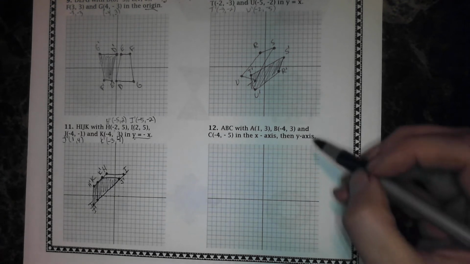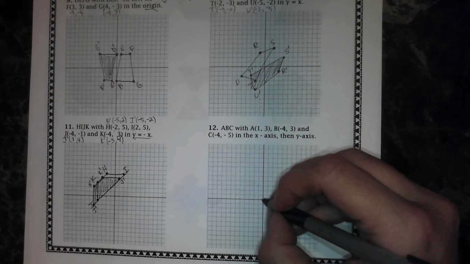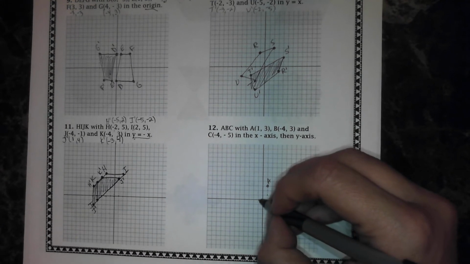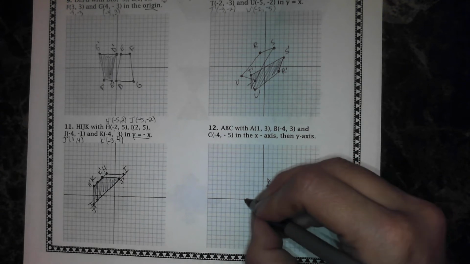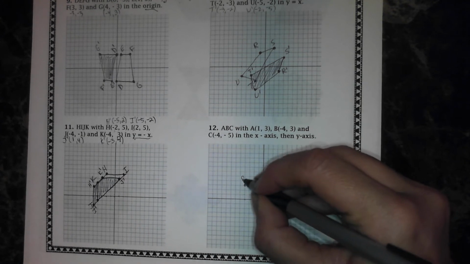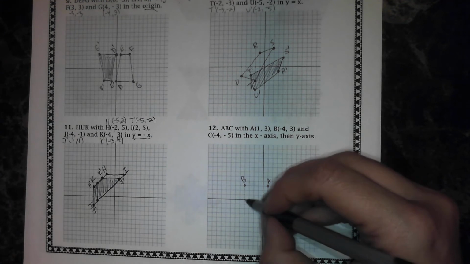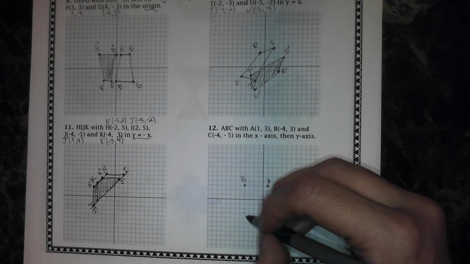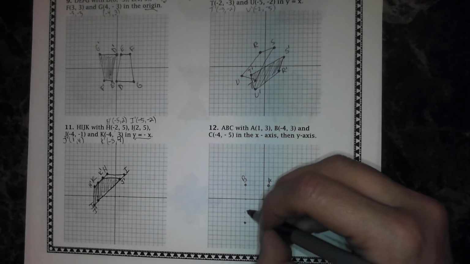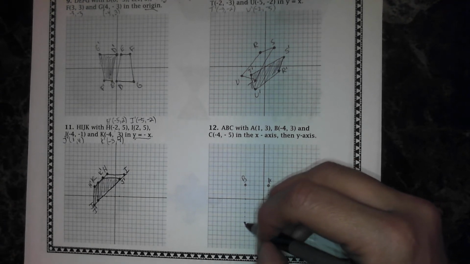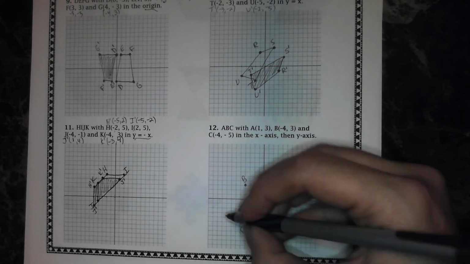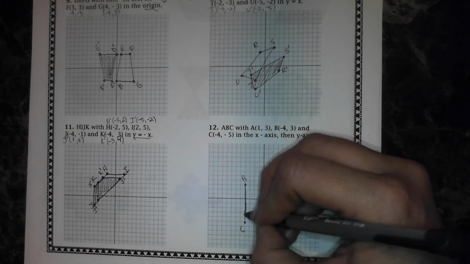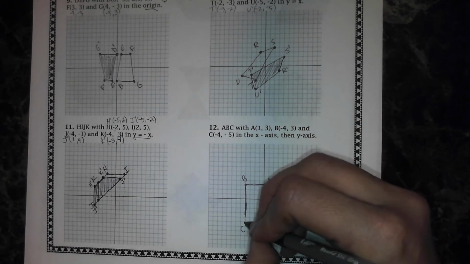The next one here, A is 1 and 3. That's A. B is negative 4 and positive 3. That is B. C is negative 4 and negative 5. Right? So this becomes a right angle. So we're creating two reflections in this one.